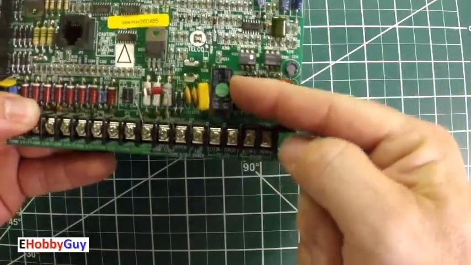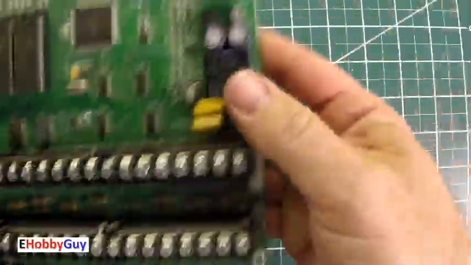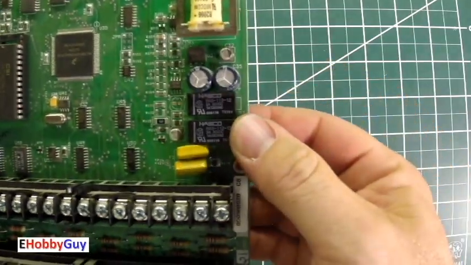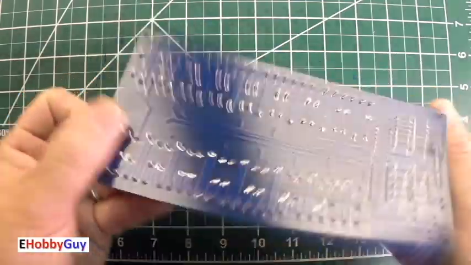It's got a green sticker, but that's a relay. It's another board I'm going to scavenge off of, but here we can see two relays. Here is one last module that I had lying around.